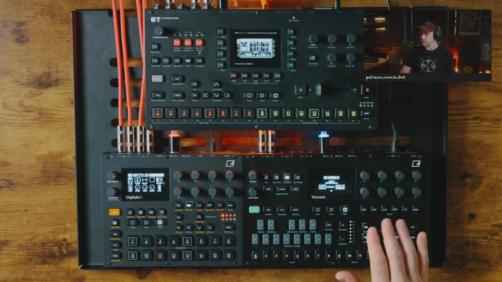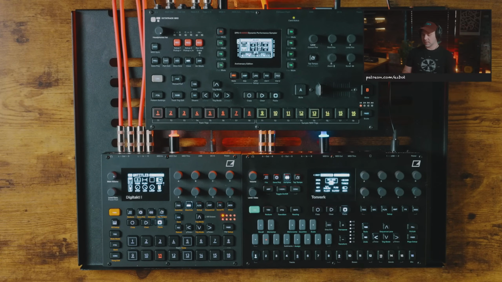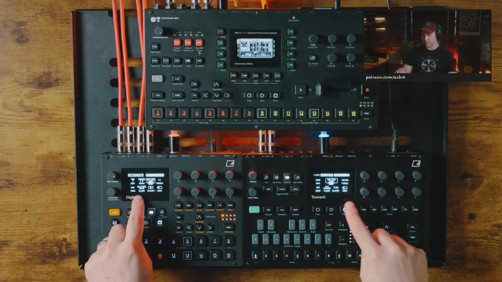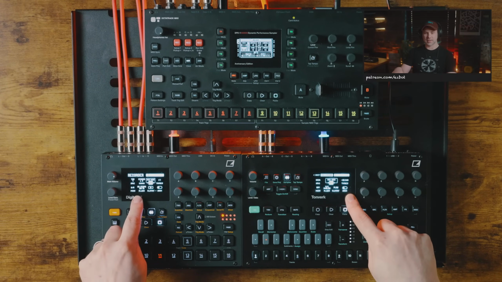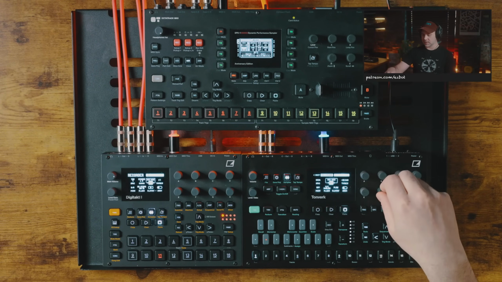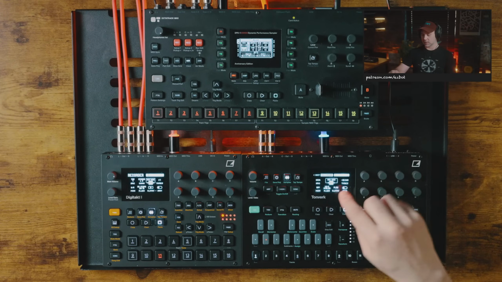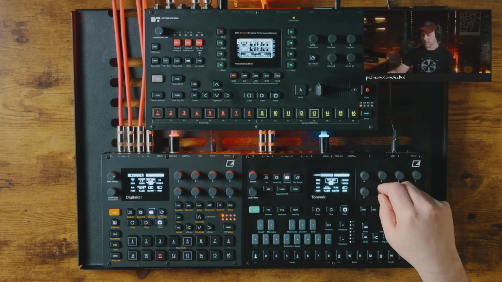Now over on the Tonverk, sampling is similar to the Digitakt. Very easy. You just hit yes, and this sampler looks pretty similar. They're almost the same, except this has this confusing record length, which goes in bars. You can get these really long bars. There's 32 bars.